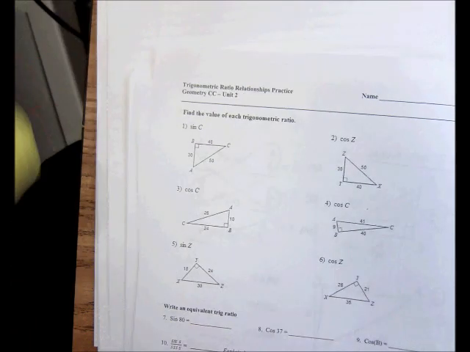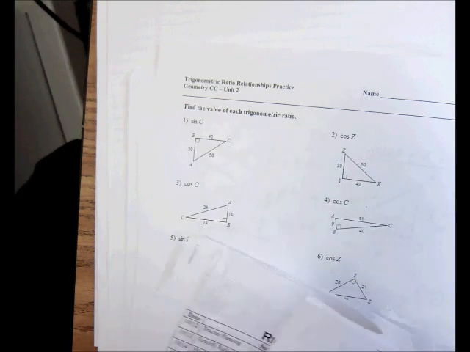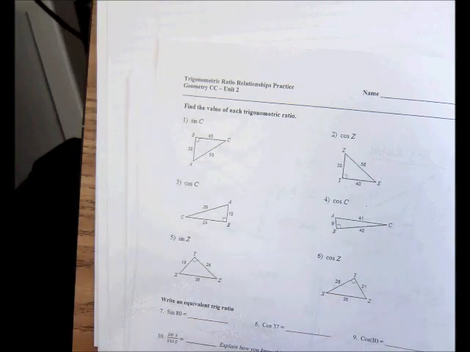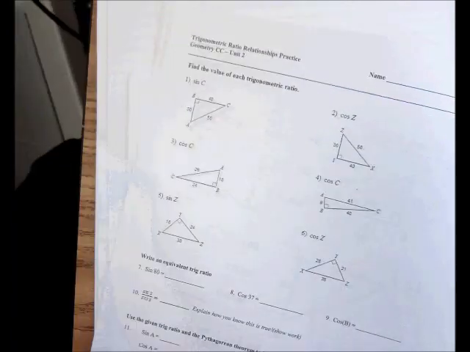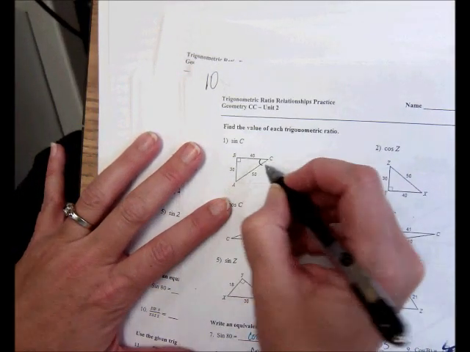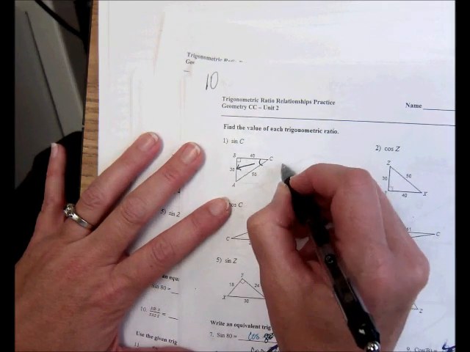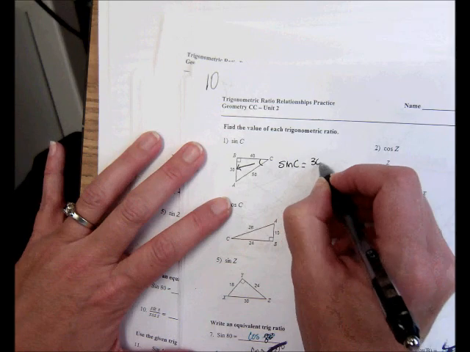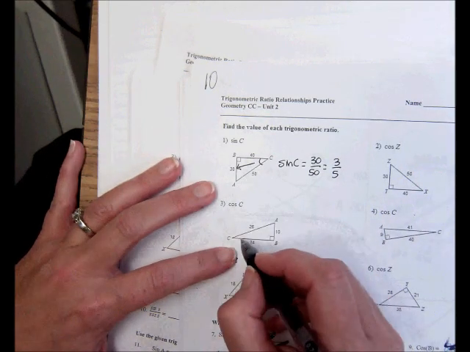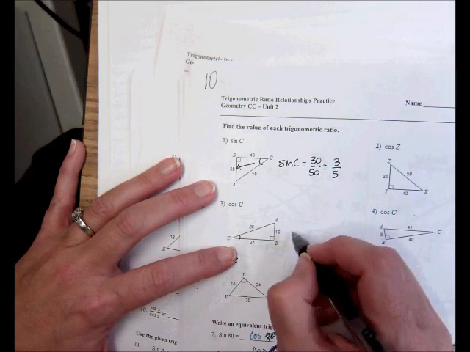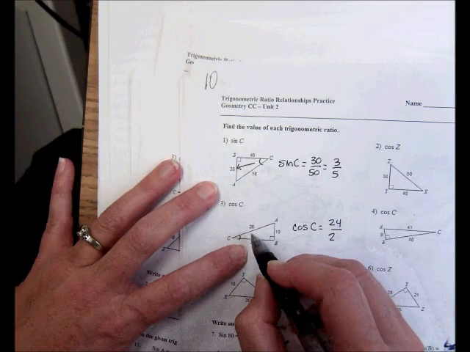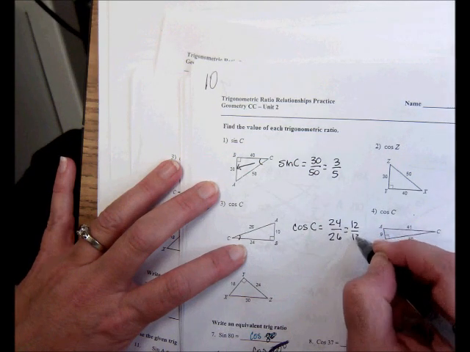So looking at some of your work that you did today in class, we can go ahead and look at this and see that we're on page 8 now. I'm sorry, we might be on page 10 now, pardon me. We can see that the sine of C is going to be the opposite over the hypotenuse. So sine of C is equal to 30 over 50, and I can simplify that to be 3/5. Here, the cosine of C is going to be the adjacent, which is 24 over, well, it looks like 26, so it would be 12/13.